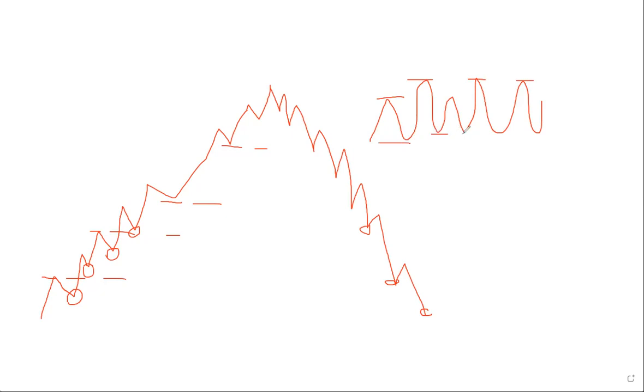There is a support. But you might have noticed that the resistance is not all at the same exact price. The support is not all at the exact same price, but rather it is an area of value where it is doing that. I'll show you on the chart.